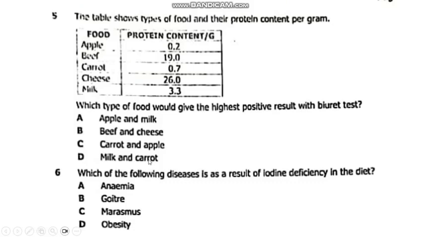So we are looking for the type of food that would give the highest positive result with the biuret test. To find this, we consider the food that has the higher protein content per gram. Beef has 19.0 protein content per gram, and cheese has 26.0 protein content per gram. So the correct answer is B, beef and cheese.